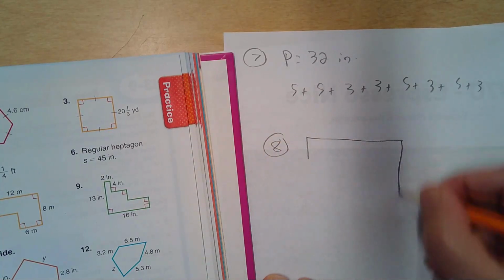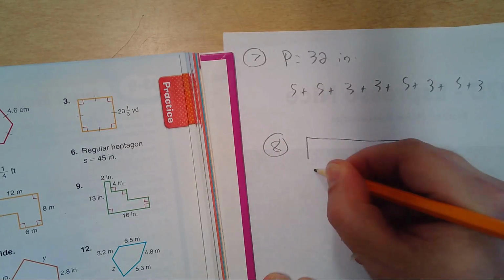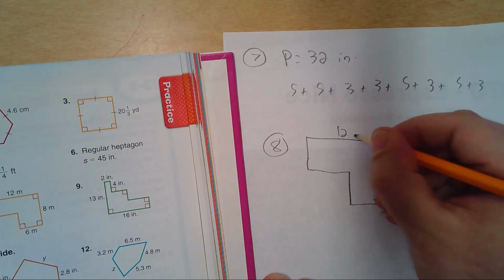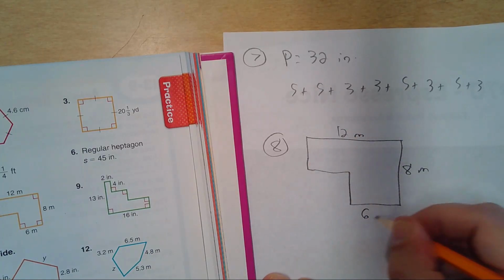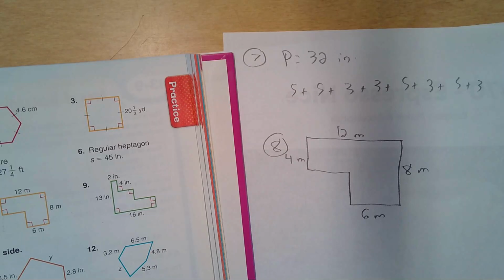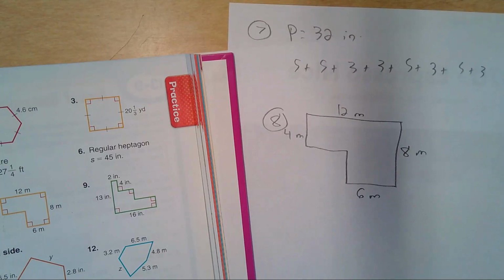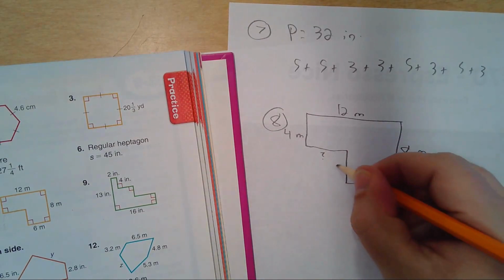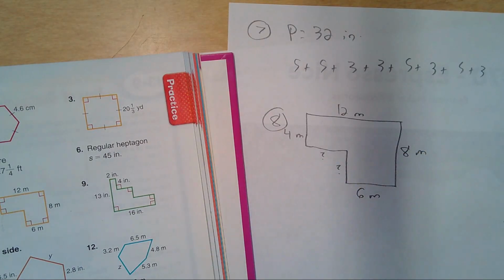So I will draw this one out just to try and help a little bit with it. So how many sides are there? 6 sides. 4 of them are provided to me. So the question is, what is that and what is that? 6 meters. And how do I know? Because the 6 meters is the exact same length as both of them.